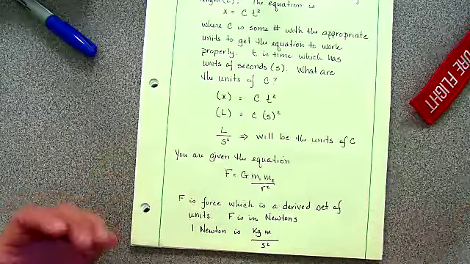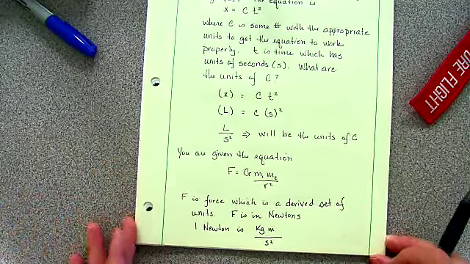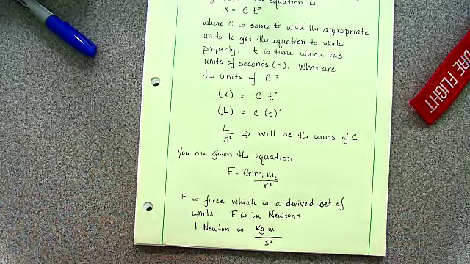Now, we haven't quite gotten there, but we have talked about fundamental units and derived units. So a fundamental unit would be like length, time, seconds, mass, kilograms. When we get to physics 2, charge is a fundamental unit. Lumens for light is a fundamental unit.